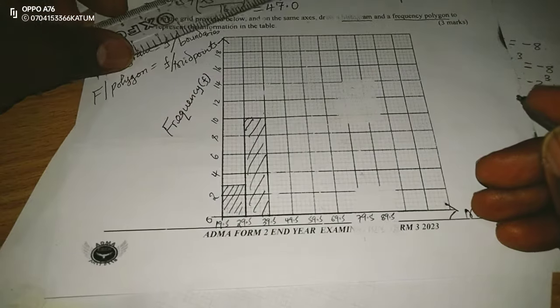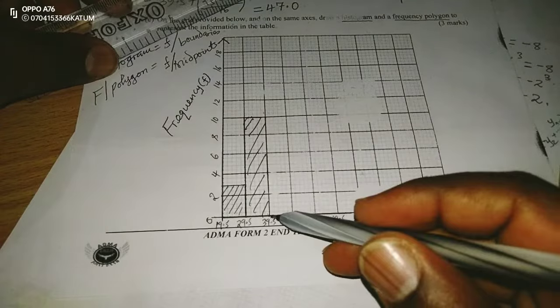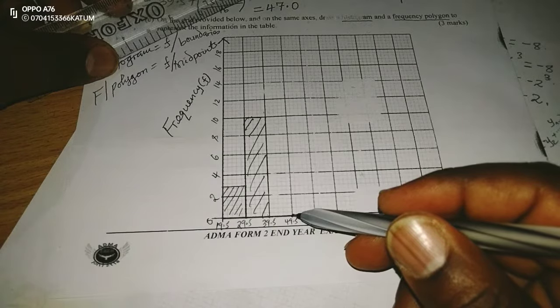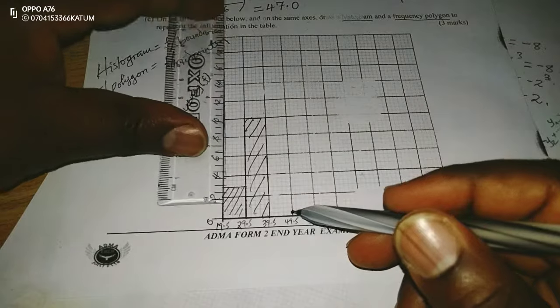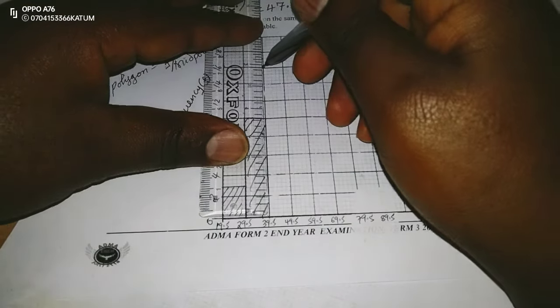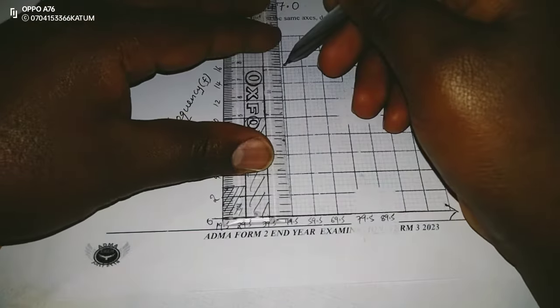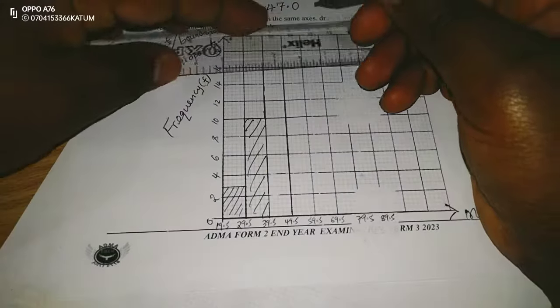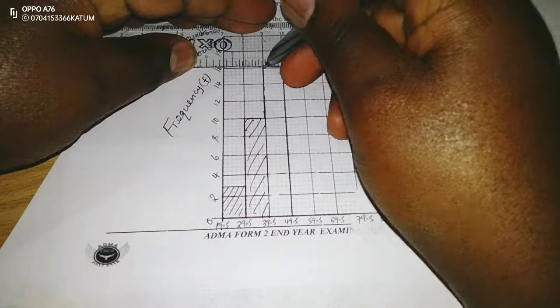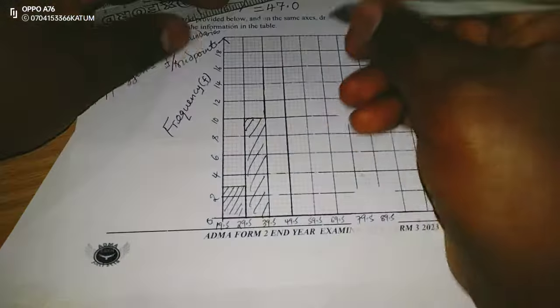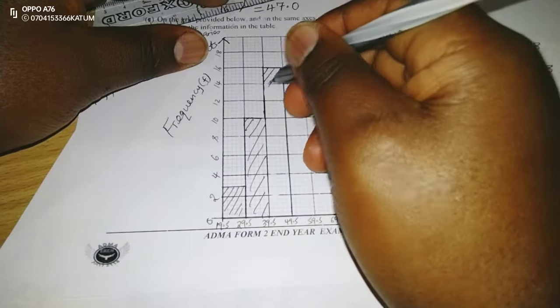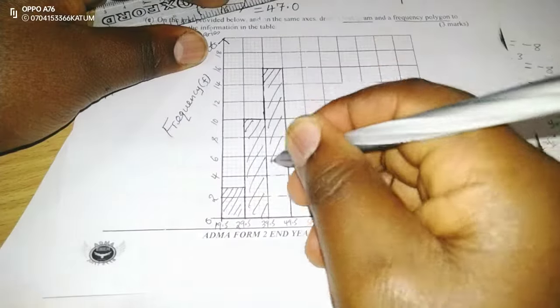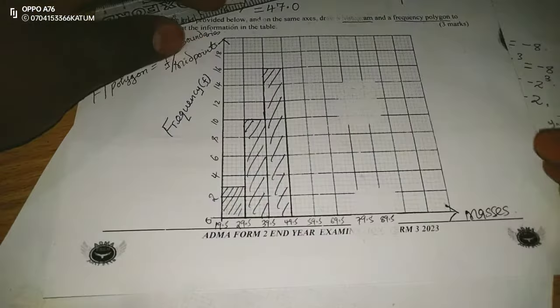The next one is from 39.5 to 49.5 and the height is going to be 16 because the frequency is 16. Remember, this is the modal class with the highest frequency, and it should be the tallest class because it has the highest frequency of 16. So this is how the class is going to appear. That is the third bar.